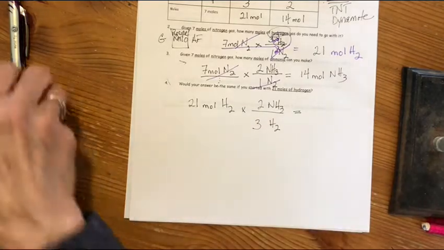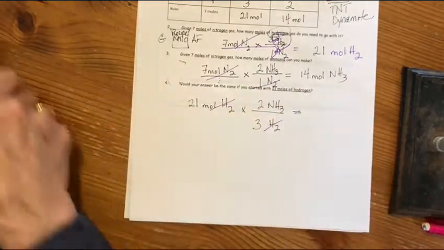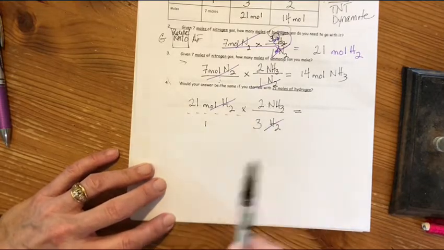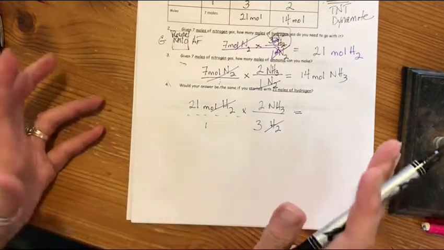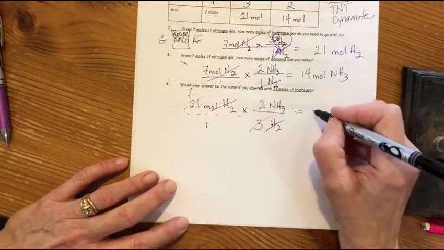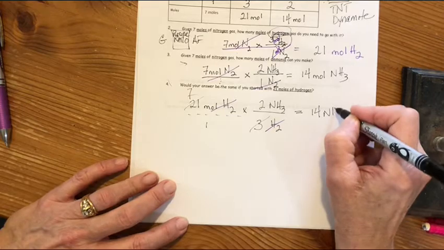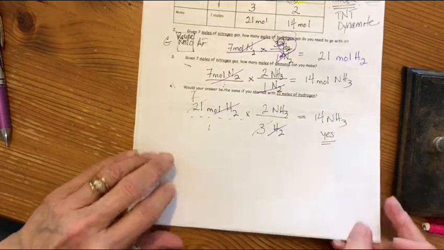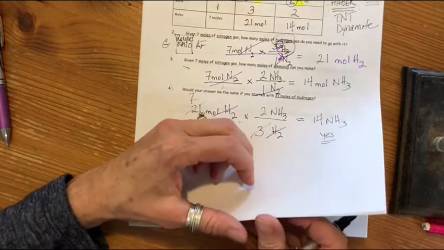The moles of hydrogen cancel. 21 times 2 is 42 divided by 3. Isn't that easy for me to do, but probably most of you can see that, yes, they're the same. All right, hopefully that makes sense.